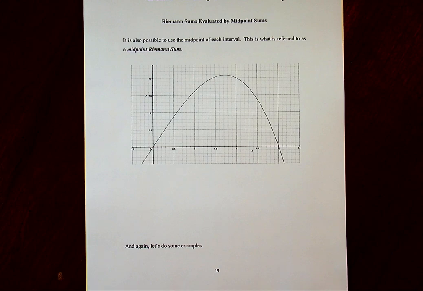In this final video, we will be dealing with midpoint sums, which, unlike the left hand or the right hand, are not using a function value at the edge of the subinterval to determine the height, but, as the name implies, using the midpoint of each interval to determine the height of that rectangle. So let's go ahead and take a look at that.